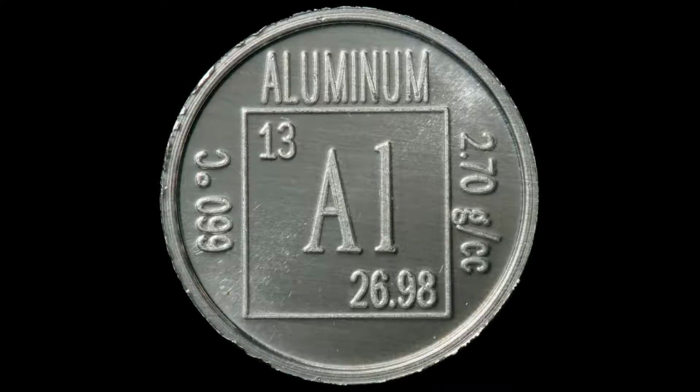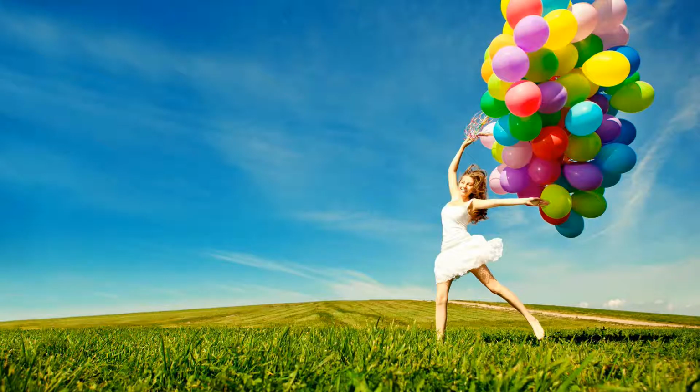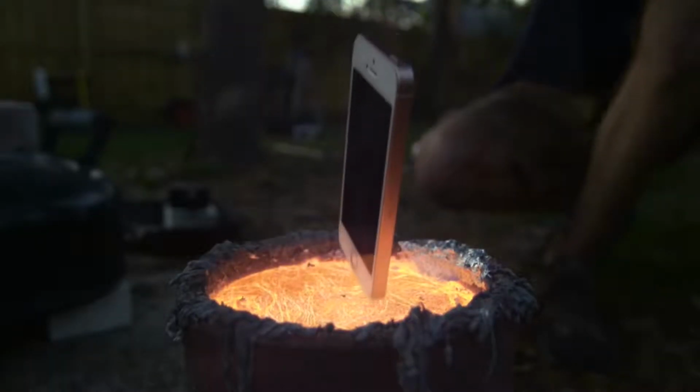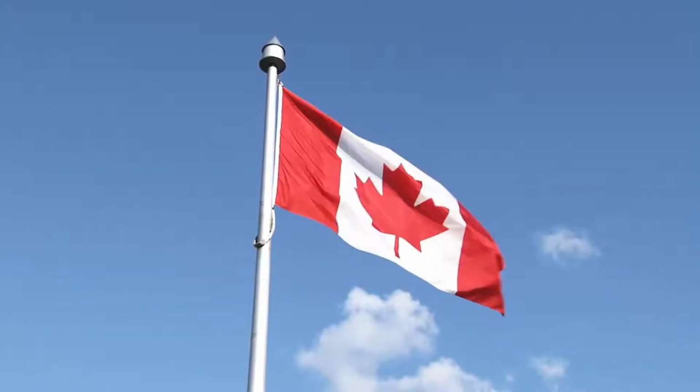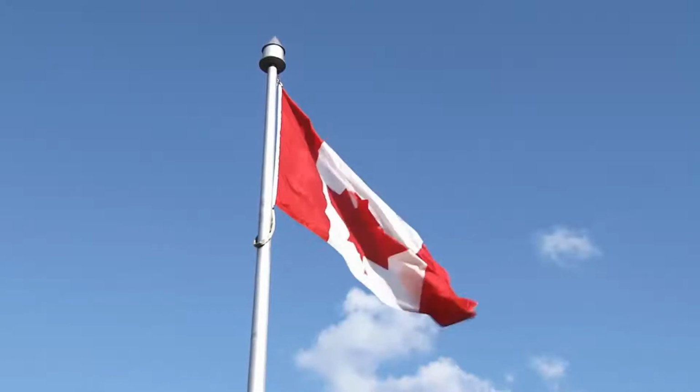Aluminum products will be useful and convenient to use. However, you should always think about what it does to our environment and how it affects us. You know a lot about aluminum, what it is, the element's social and environmental impacts. However, you may be asking yourself if the metal has any Canadian connection. The answer? Yes.